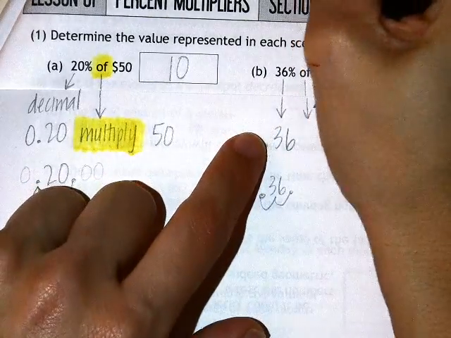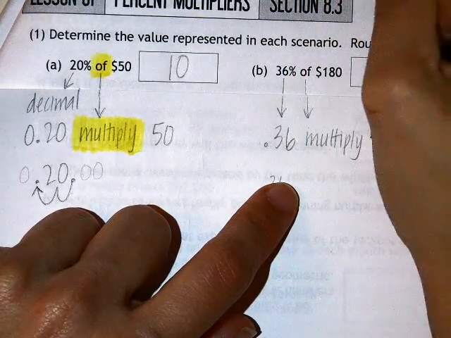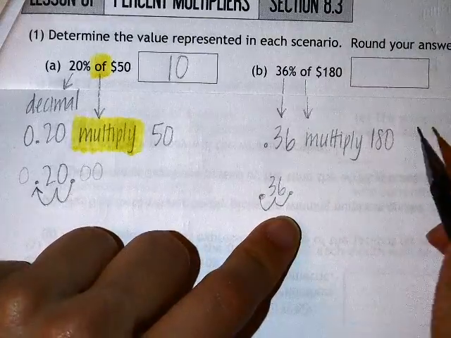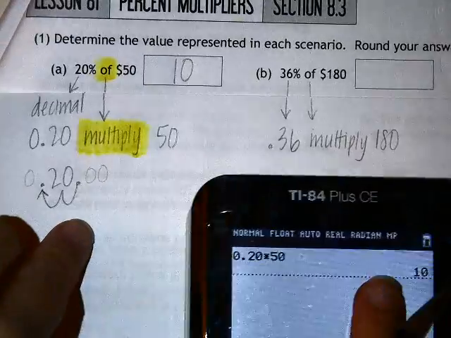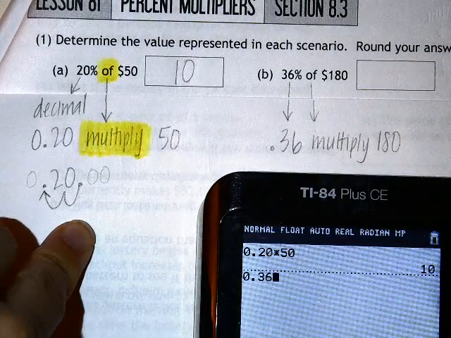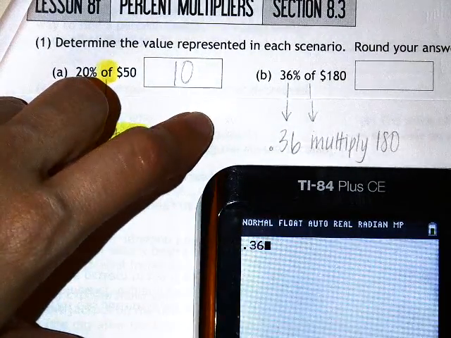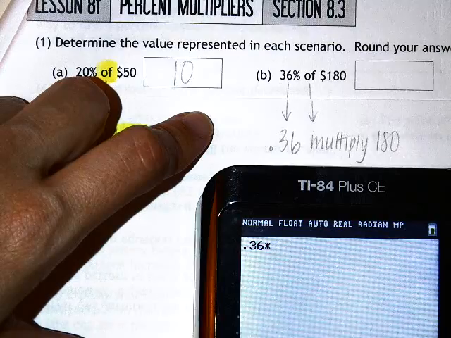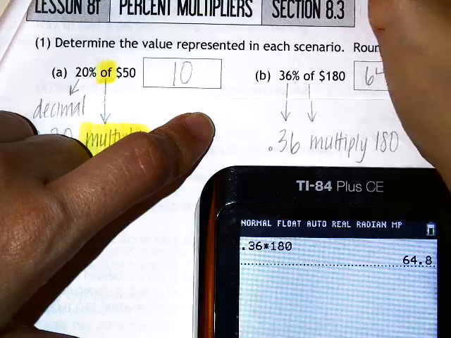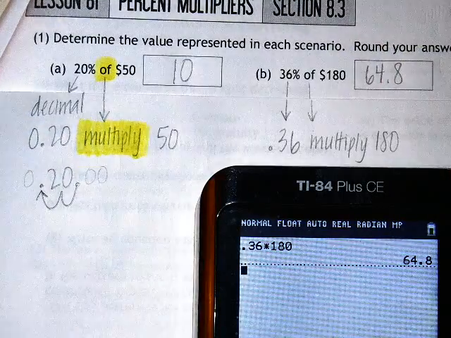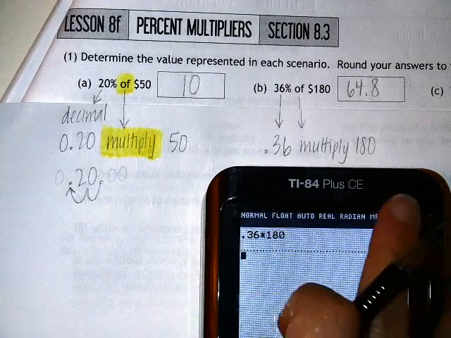Of means times, so 0.36 times 180. 180 is already fine because it's not a percentage number, so I didn't need to change it. You can do .36 or you can do 0.36. It's up to you, but calculators respond to both. 0.36 times 180 is 64.8.